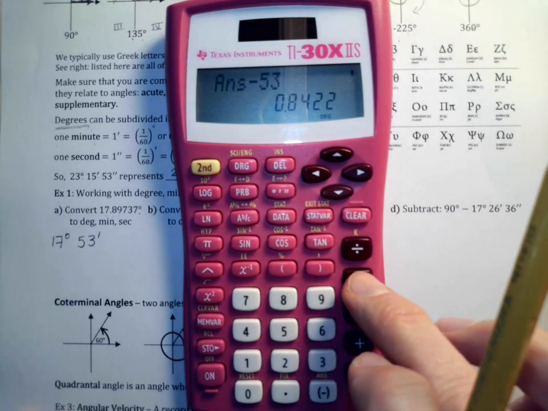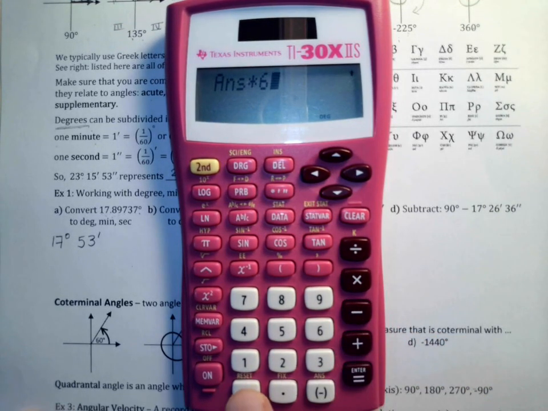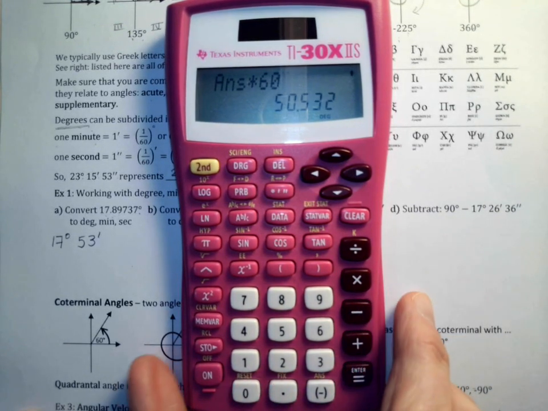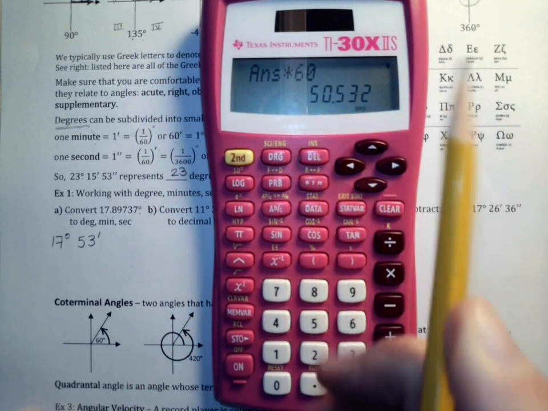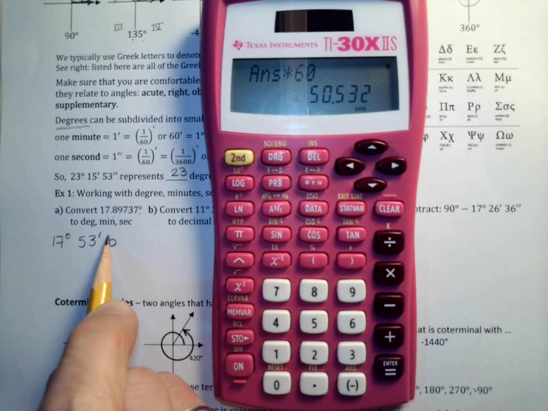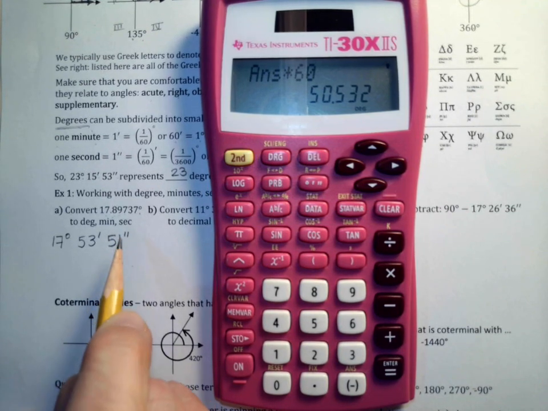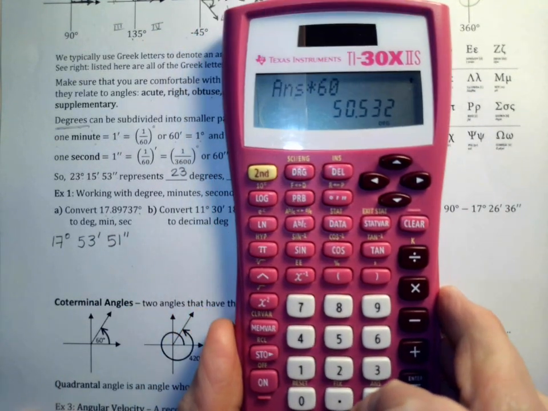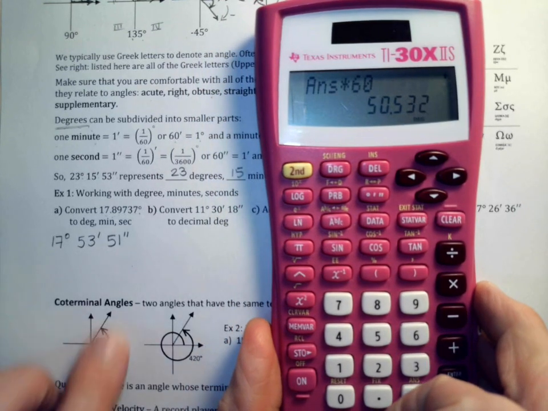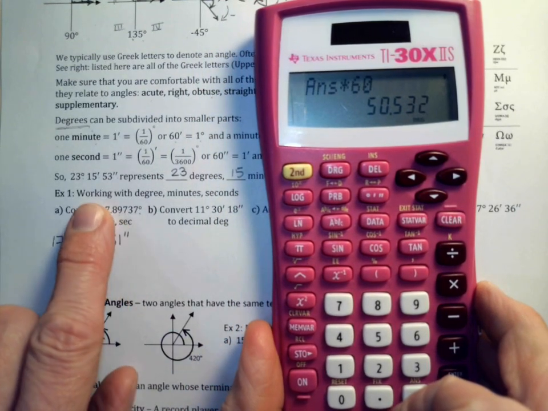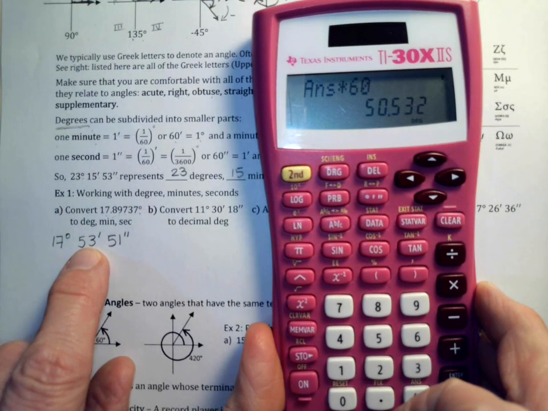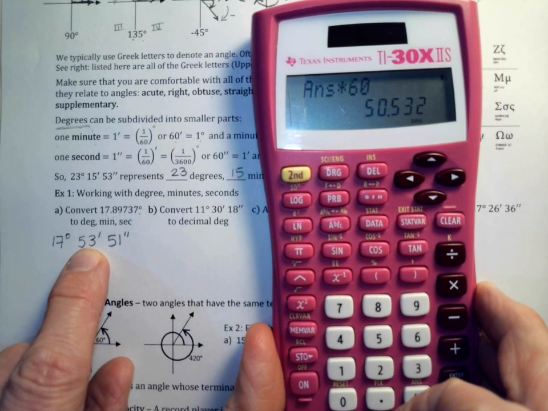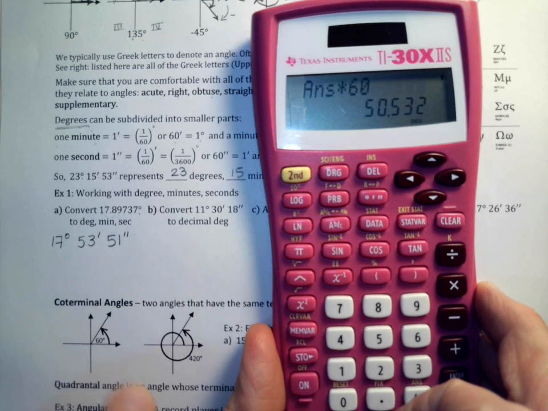Now we want to multiply that by 60 in order to get the seconds. And we'll round that to the nearest whole second. So 51, and the double apostrophe means seconds, if that makes sense. So start with the original thing, get rid of the whole part, take the decimal, multiply that by 60. Again, take away the whole part, take the decimal part, multiply it by 60.